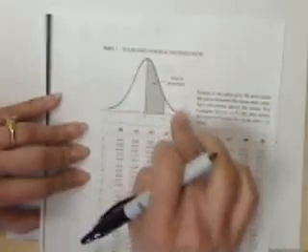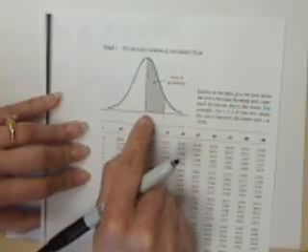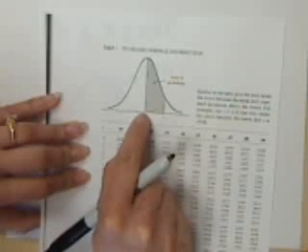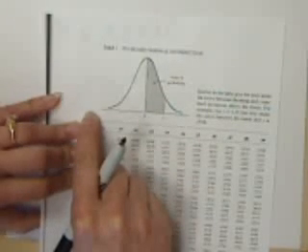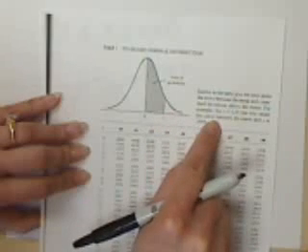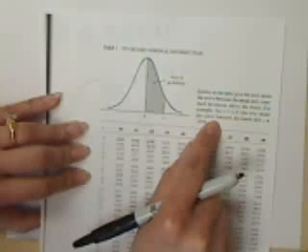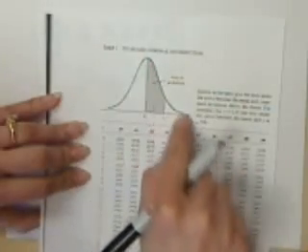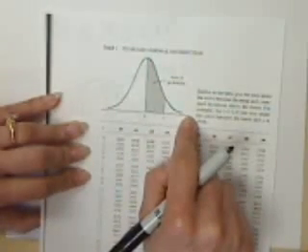Keep in mind that the normal curve is symmetrical, so from 0, from the mean, the center of it, all the way to the left is 0.5 or 50% of the area under the curve. And from the mean all the way to the right tail is again 0.5 or 50% of the area under the curve. So the total area under the curve equals 1 or 100%.